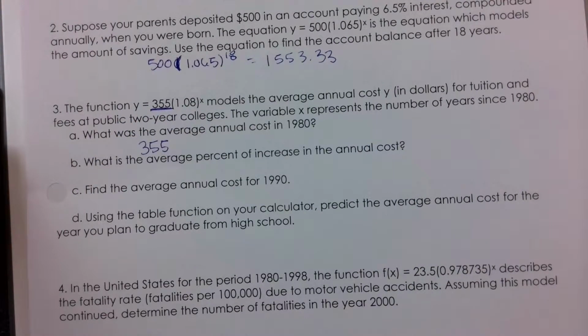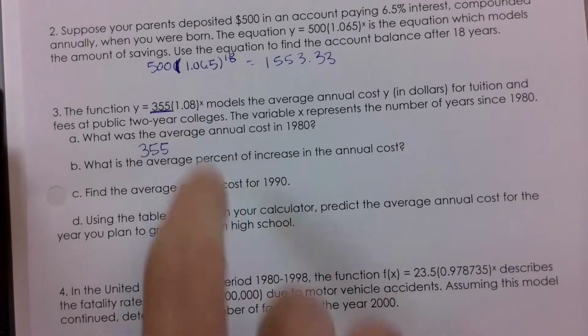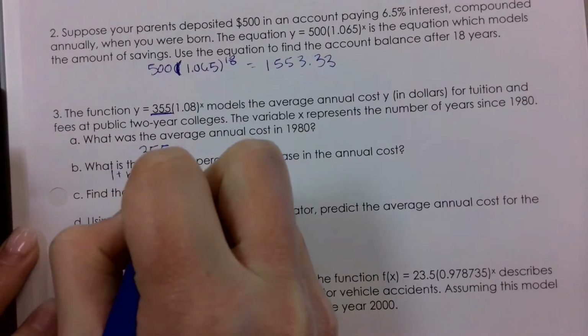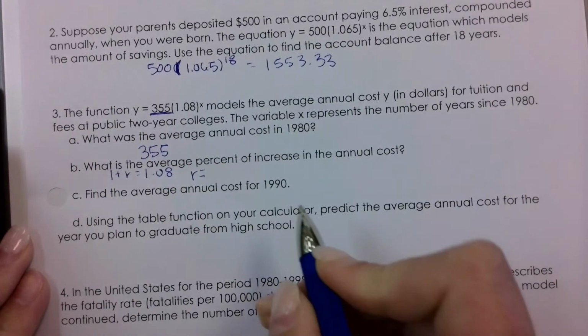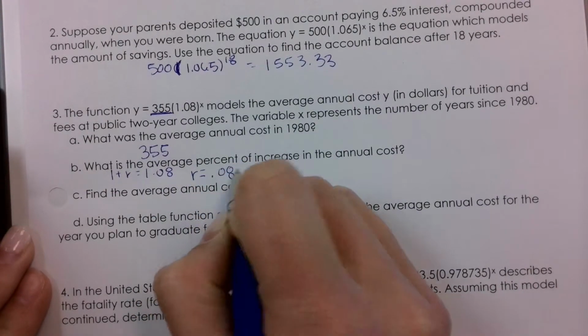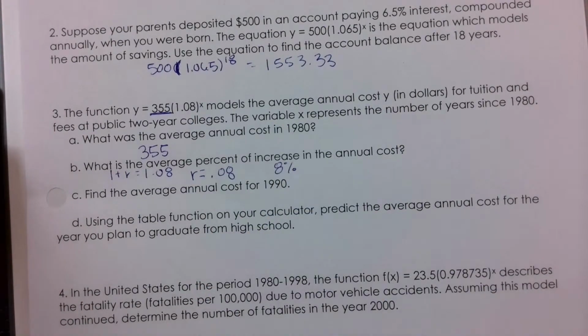So what is the average percent of increase in the annual cost? So they want to know that rate. How are we going to find it? 1.08 minus 1, right? Because we know that 1 plus some rate gave you that number. So 1 plus something gave us 1.08. So what was that something that they added in? 0.08. Convert that to a percent. What do you get? 8%. Is that okay?